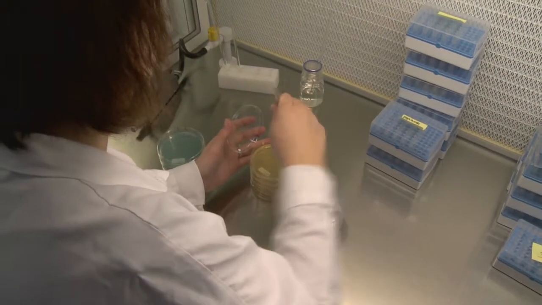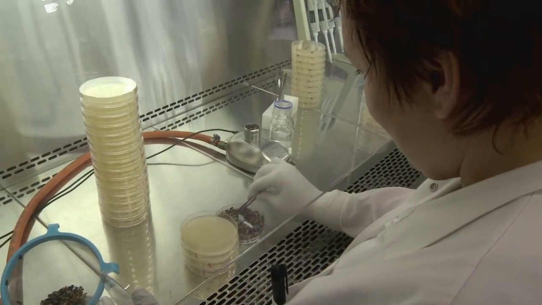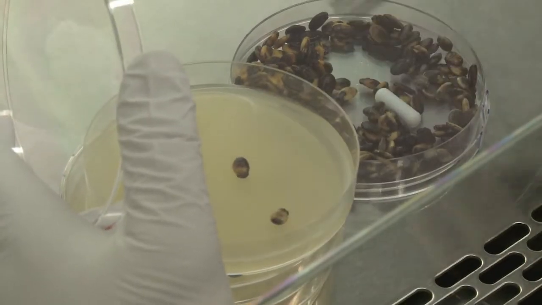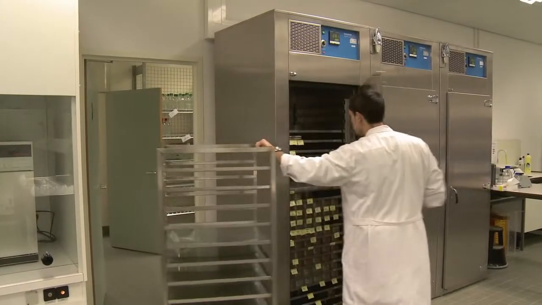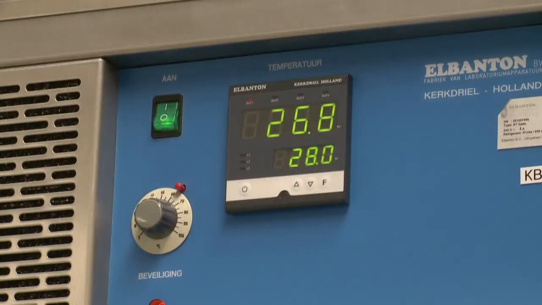To be able to detect fungi or bacteria, samples are incubated on specific growing media. After a specified period, the media are analyzed for the presence of the pathogens of interest.